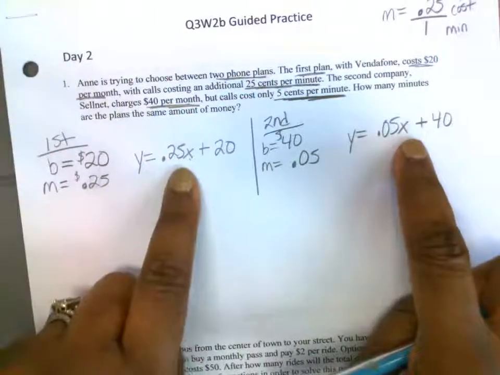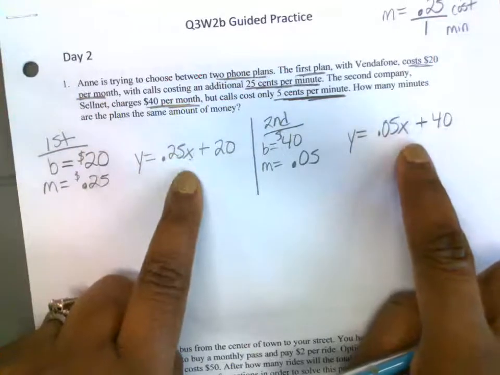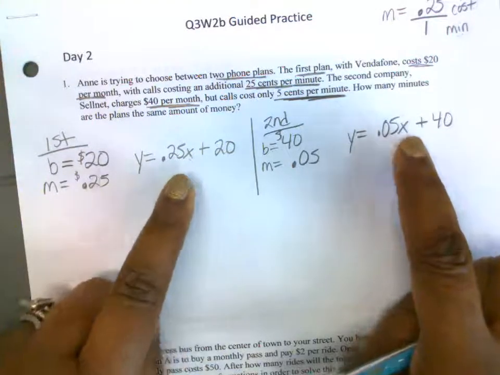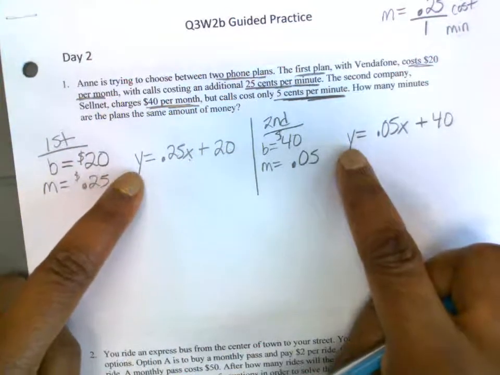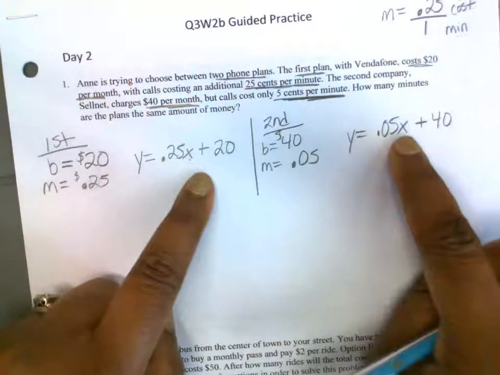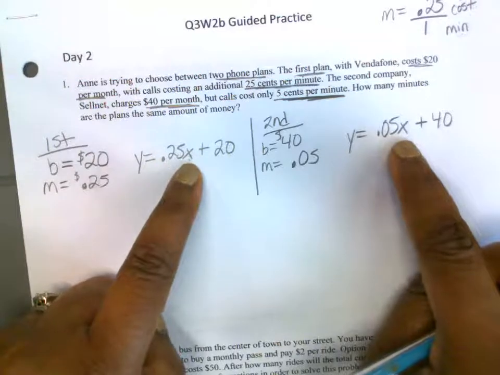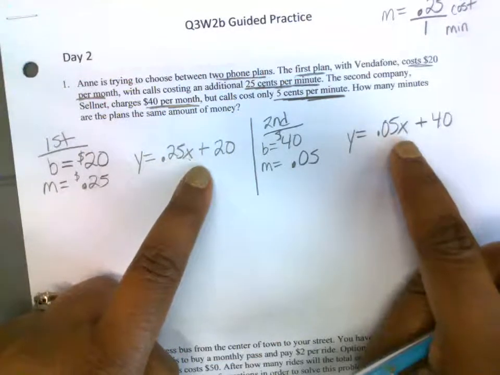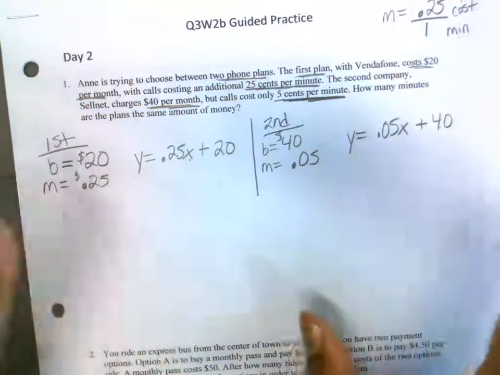So now I have a system of equations. I have two equations where the Y in both of the equations represents the total cost. The X in the equation represents the number of minutes. Questions about that?